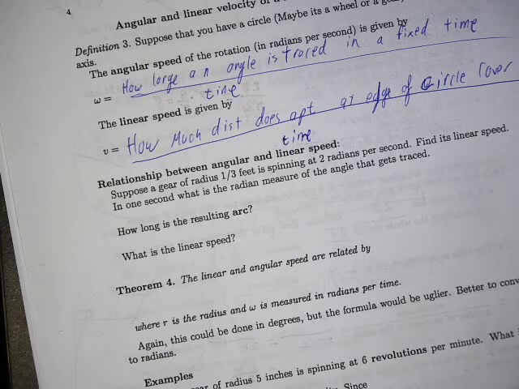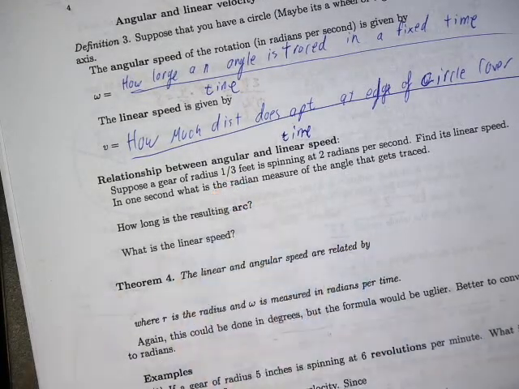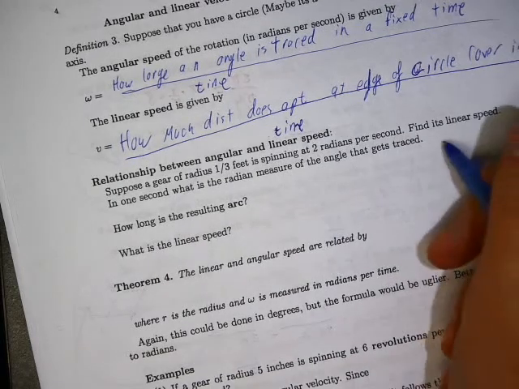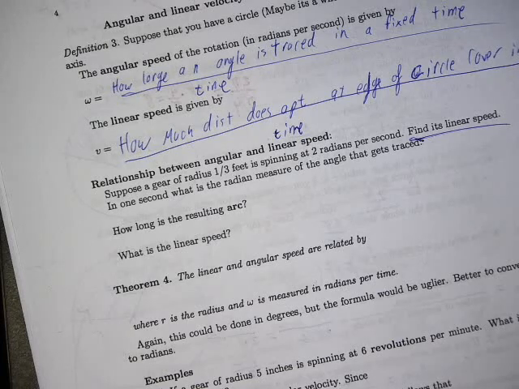Let's get a relationship. So let's suppose you have a gear of radius 1 foot. It spins 2 radians every second. Let's find its linear speed. So what am I going to do? I'm going to do it in this particular case, and then I'm going to write down a general formula.